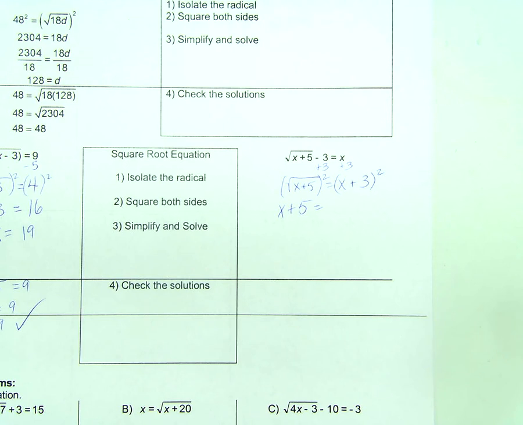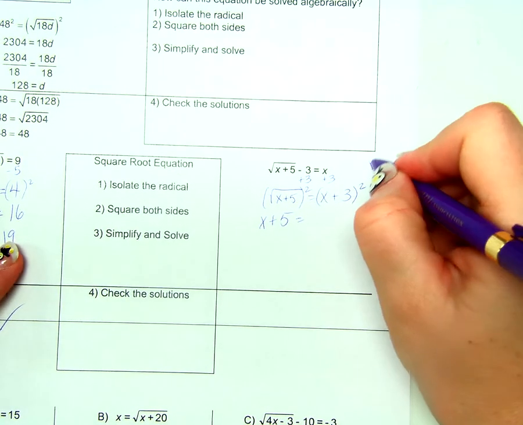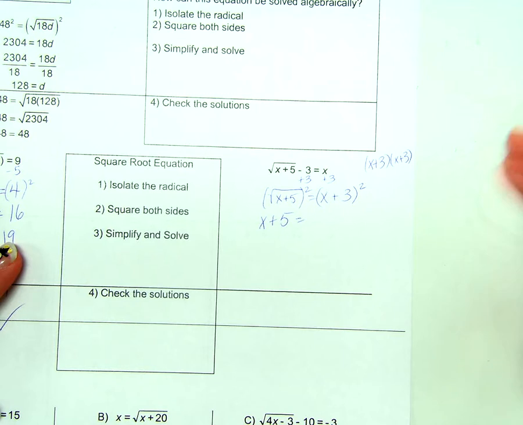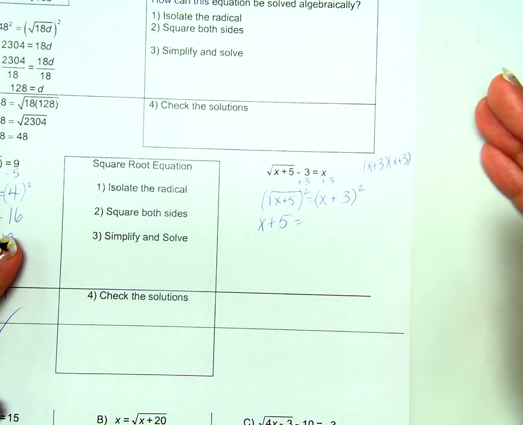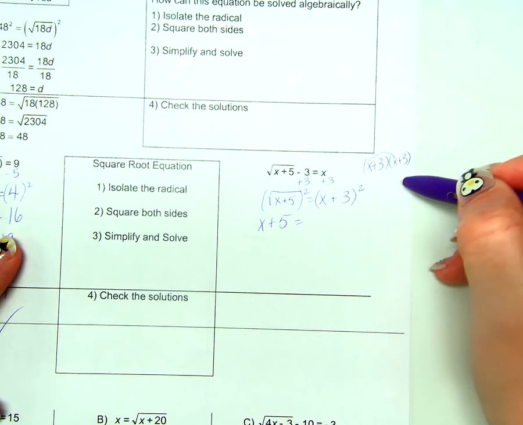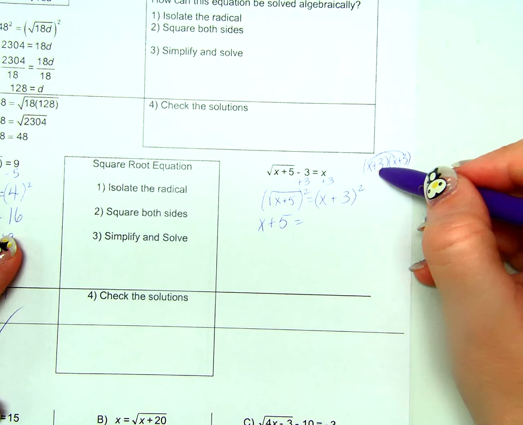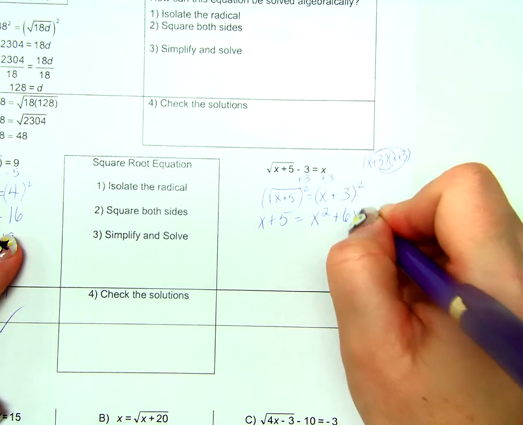Hey, you remember how last unit we squared binomials and we practiced it and I said we're going to need to use this pretty soon? Hey, guess what? It's pretty soon. What is x plus 3 squared the same as? X plus 3 times x plus 3. And we have to either use the distributive property or FOIL, whatever you know it as. What's happening mathematically is the distributive property. X squared plus 3x plus 3x plus 9. X squared plus 6x plus 9.